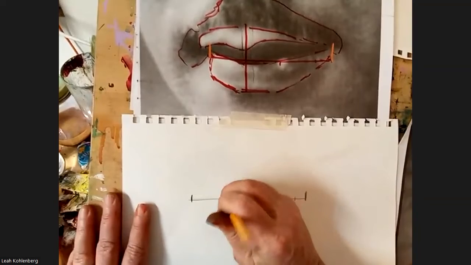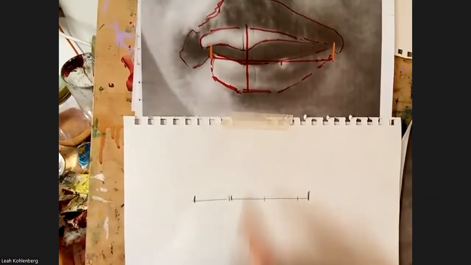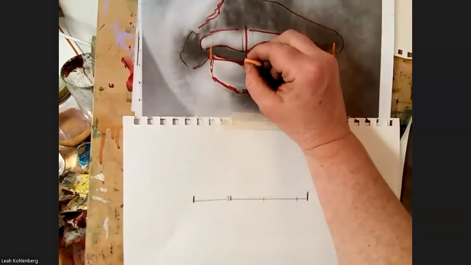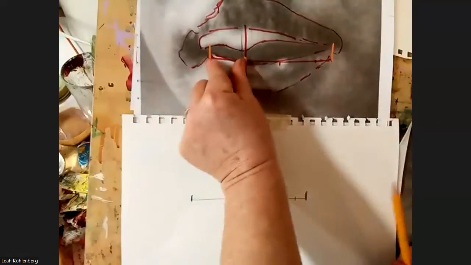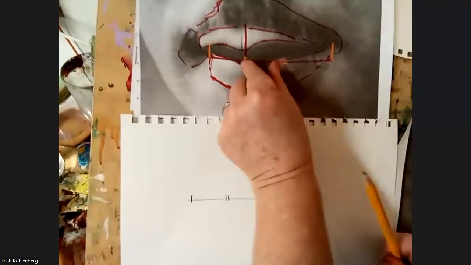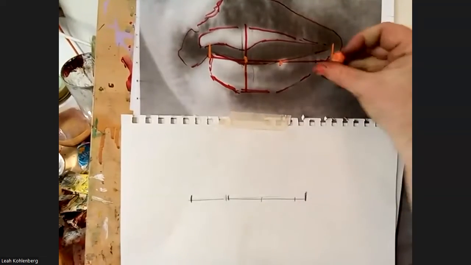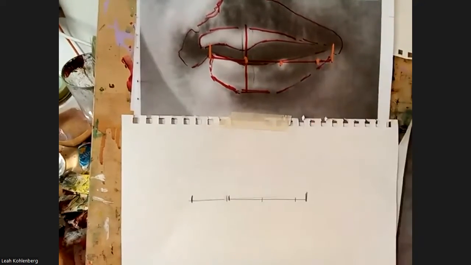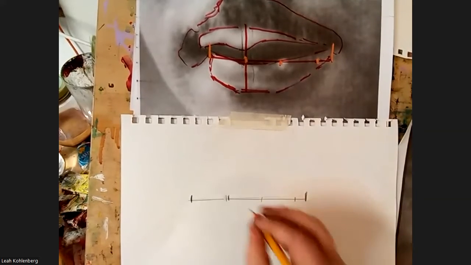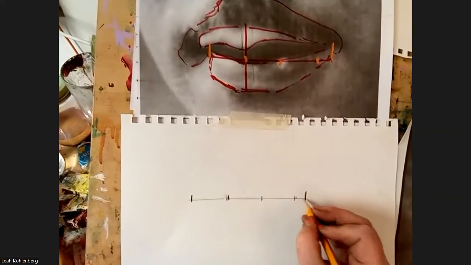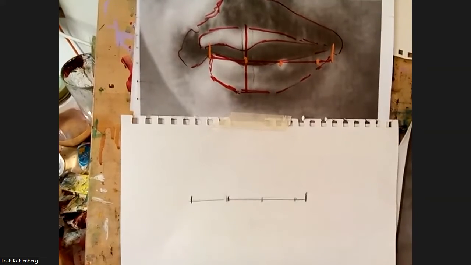So this line down the middle here is a little less than 3/3, because there's a little bit more of an edge here. So I can mark my third, my third, my third, with a tiny bit more to the edge.